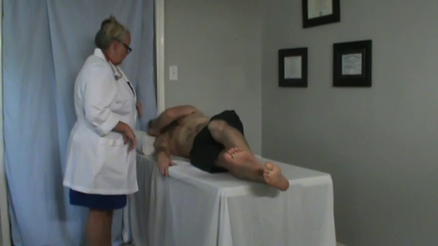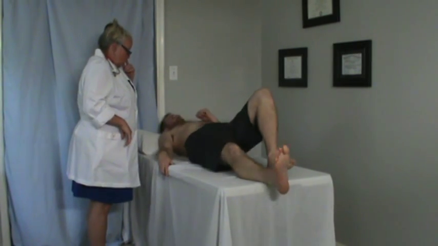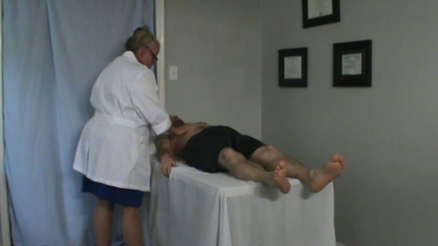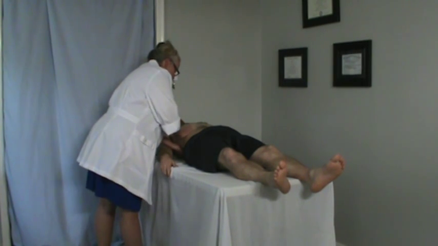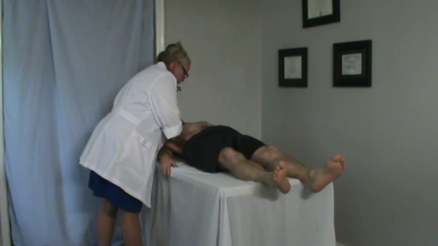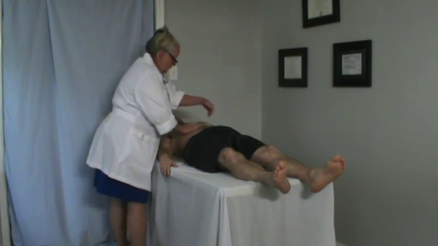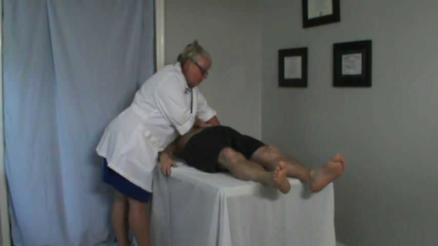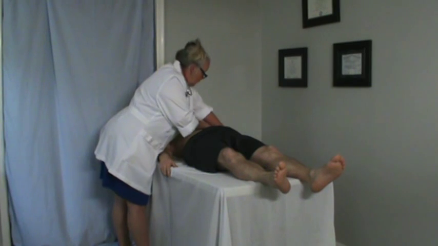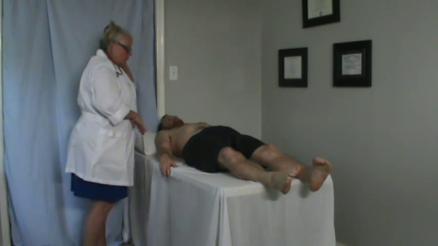Okay, you can go ahead and lay on your back again. We're going to palpate bimanually the liver border. And the right kidney. And then the splenic area, you cannot palpate the spleen. And then the left kidney. Any tenderness with any of that? No. Okay, great.